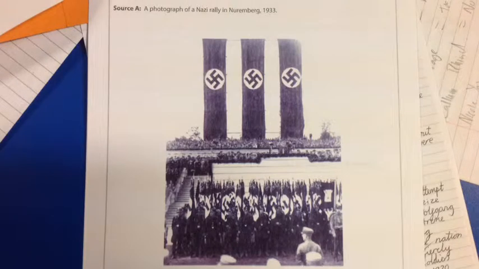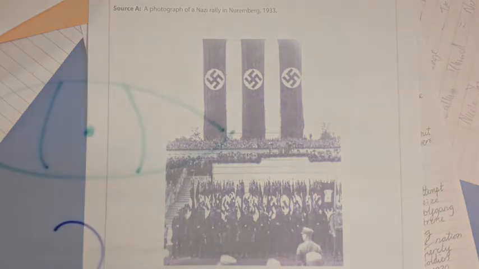Now take another look at the source that you were given. What are the clues as to the methods of propaganda used by the Nazi Party? Always start off on an inference question by looking for the details, looking for the specific things that you can pick up, that you can quote, or you can describe very specifically. For example, in this you have got the Nazi swastikas, you have got the very military and ordered nature that you can see going on.